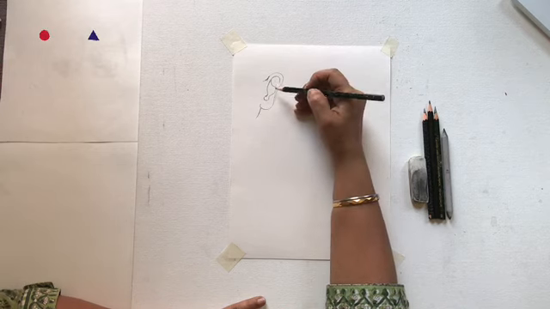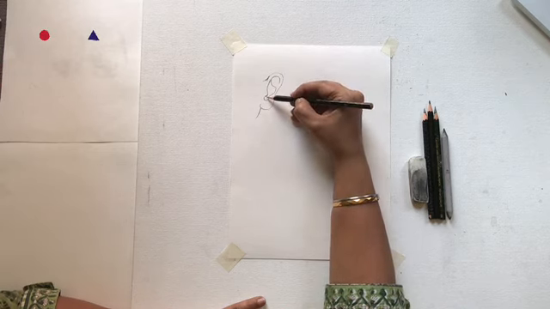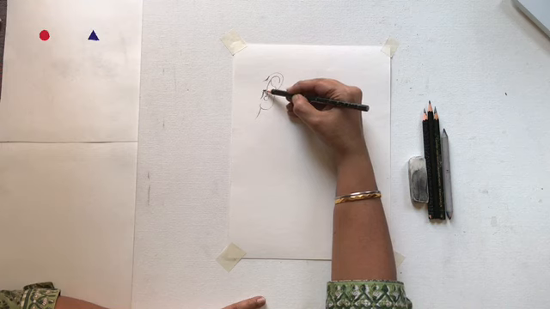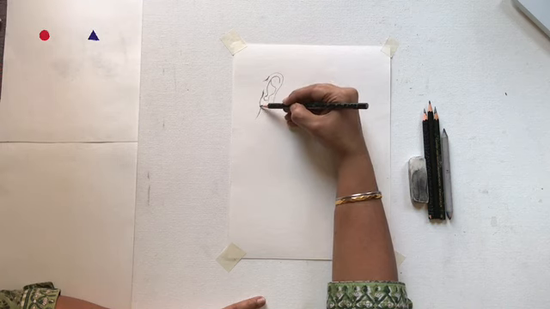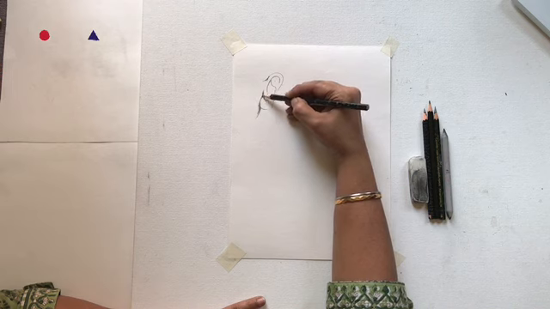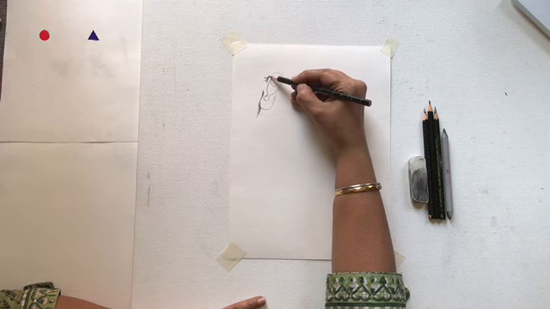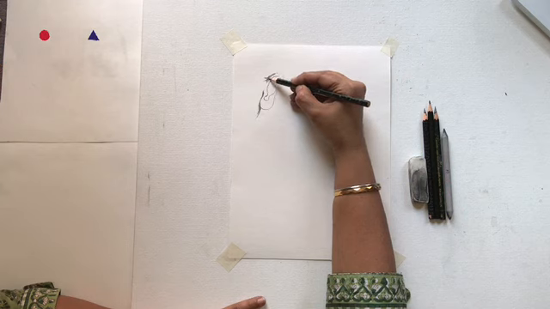Now we start rendering this to understand how to show the ear in three dimensions. So we start by showing a little bit of shadow on the portion of the ear which is attached to the face. We add in a little shadow here, we add in a little shadow on this side, and then we move towards the helix.